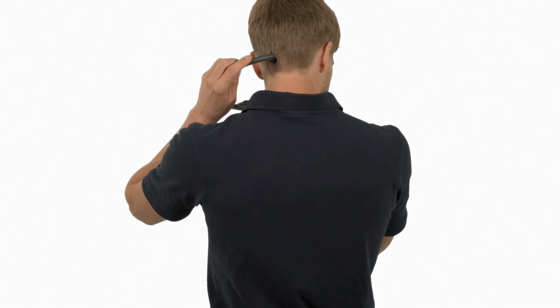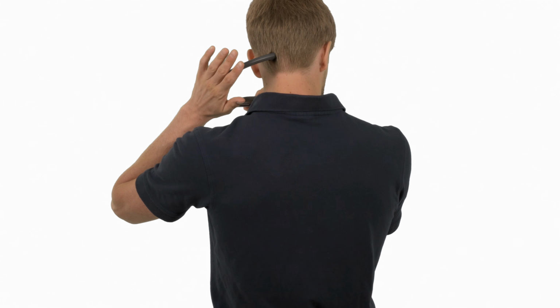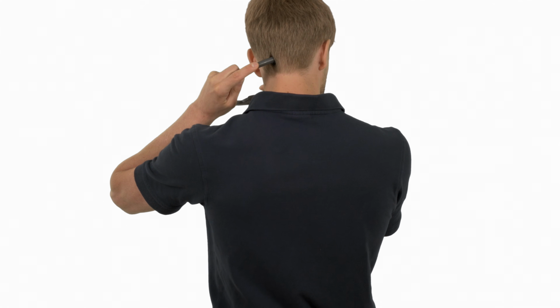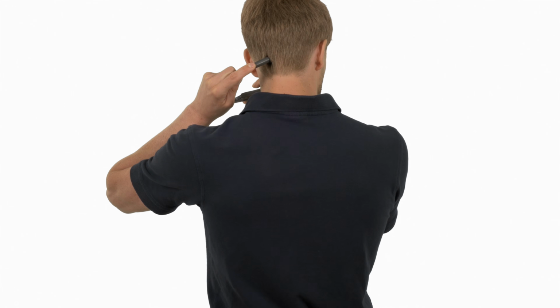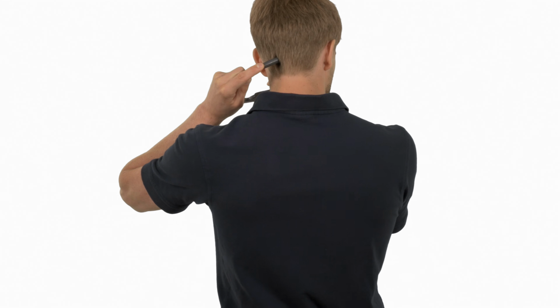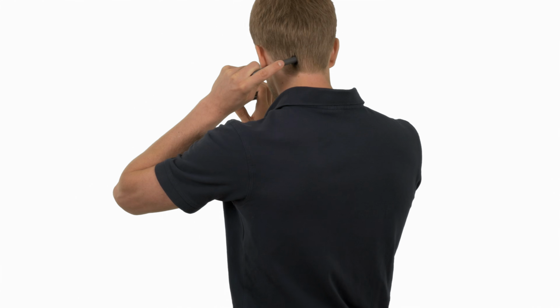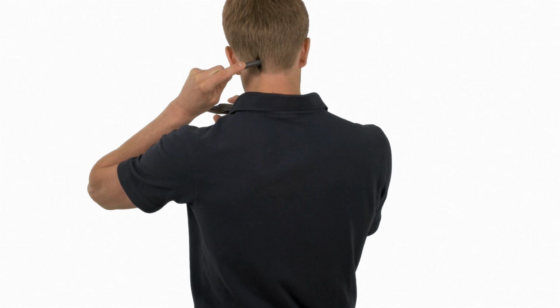From right here, you exert some pressure by simply pressing with one hand into the bow of the fairy. I have my index finger on top of the bow, which helps me on the one hand to exert pressure and on the other hand to steer the fairy. Then with my other hand that is in front of my face, I pull a little bit. This way I can massage the muscles in this area very precisely.